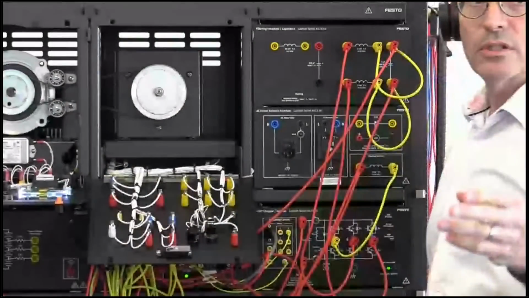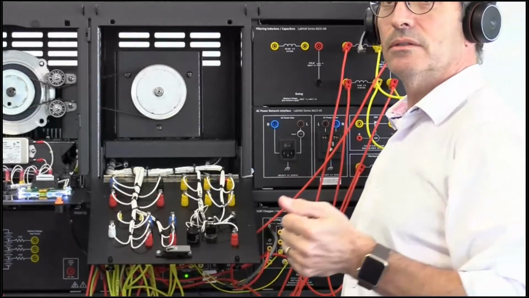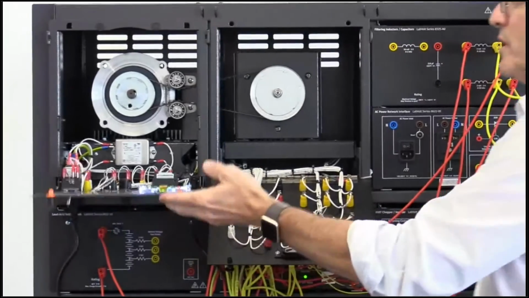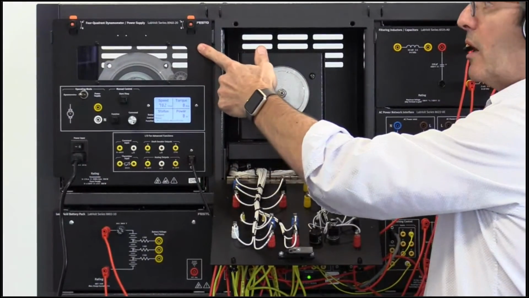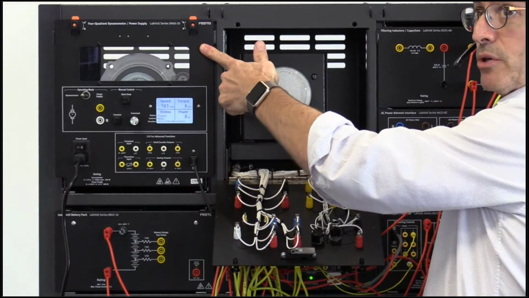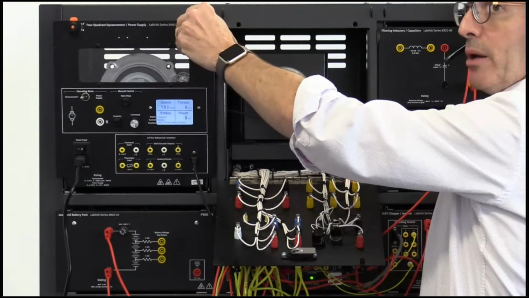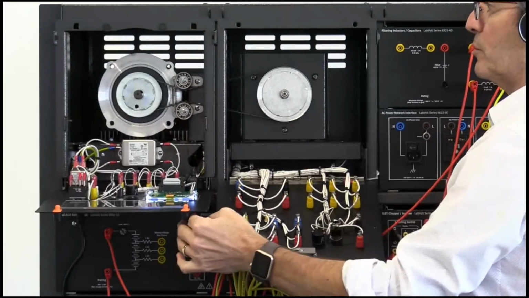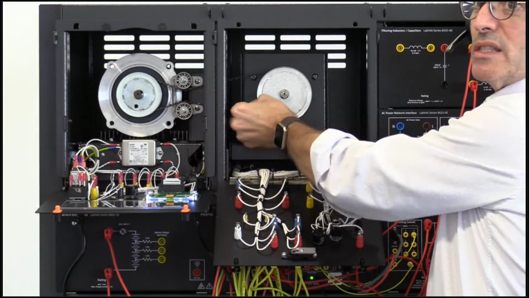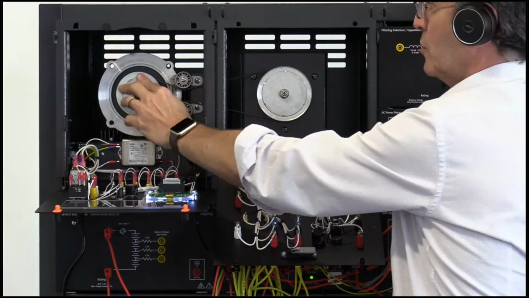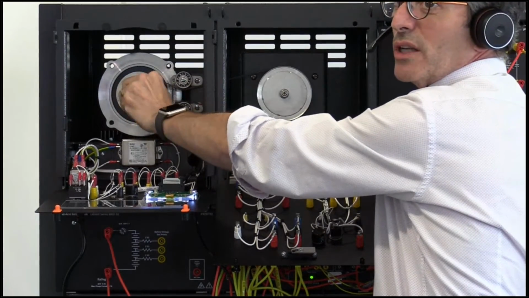Can you turn the camera a little bit, Gonzalo? Thank you. This module here is what we call our 4-quadrant dynamometer. It will simply act as a prime mover for my wind turbine. Maybe you can see that there is a timing belt between the two that ties them together, so when this turns, both turn at the same time.